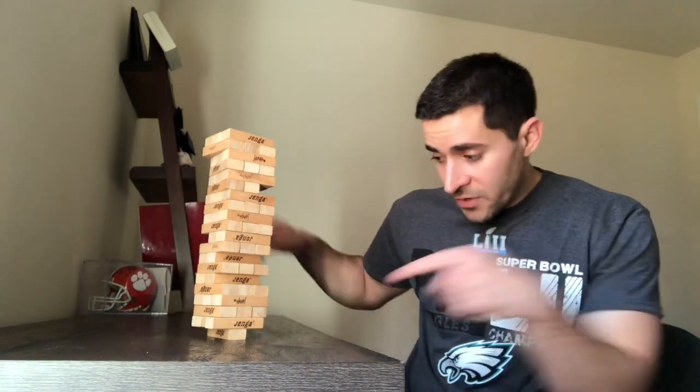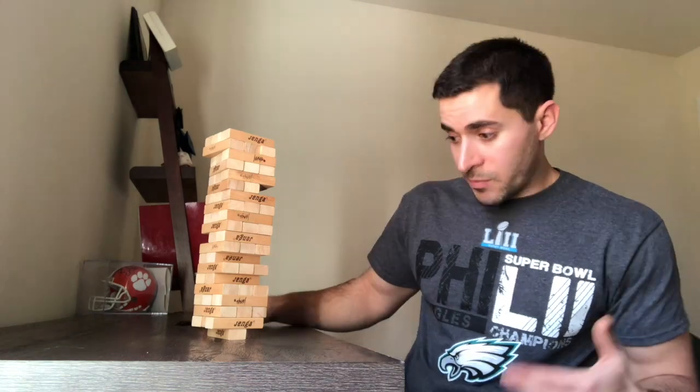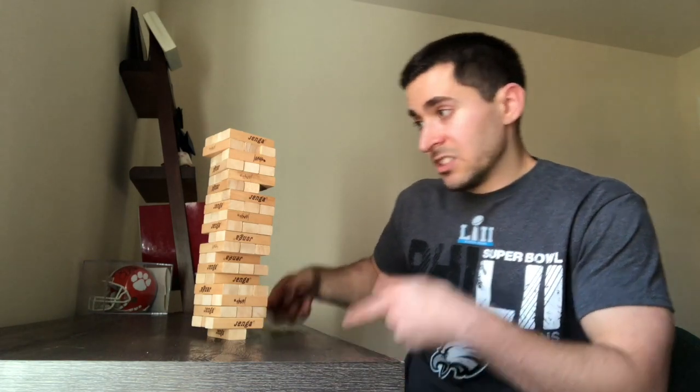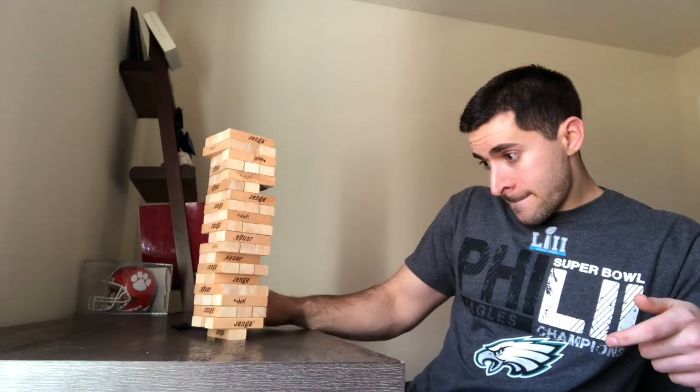So let's say you don't fix these things and you still try to push through it and you still try to squat heavy and run and sprint and do all these things when your feet and ankle really need a lot of love. Now you're just gambling, and it's basically like me trying to get this one block out and still have this thing standing. That totally defeats the point of what I'm trying to get across. That wasn't supposed to happen.